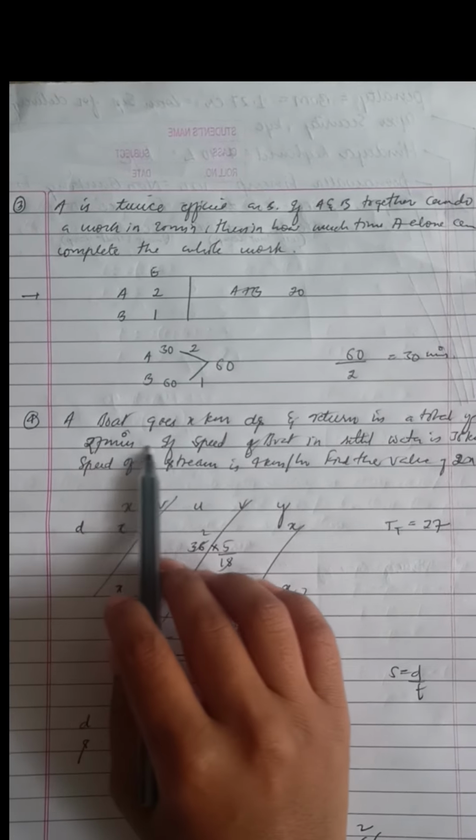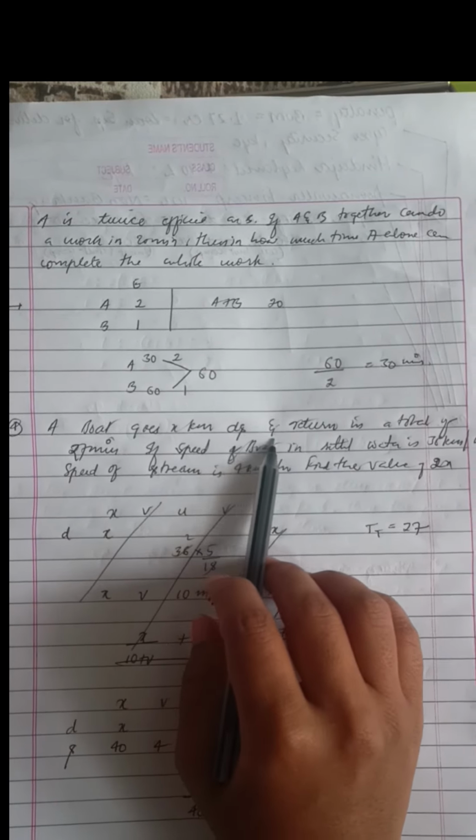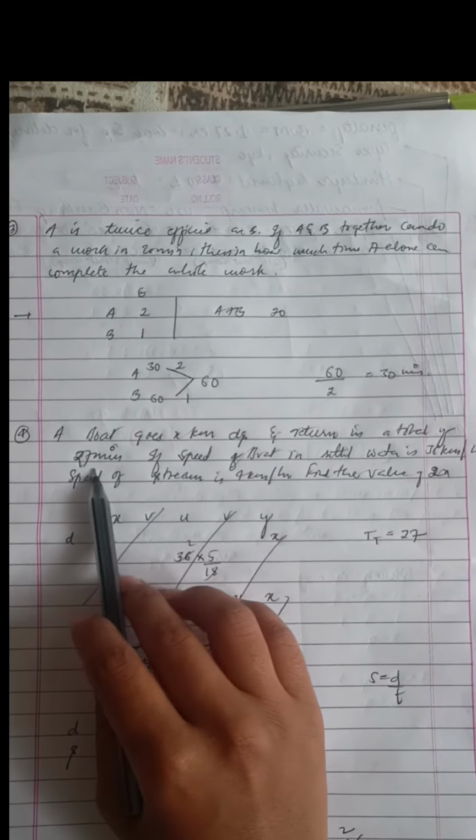And a boat goes X kilometers downstream and returns in a total of 27 minutes.